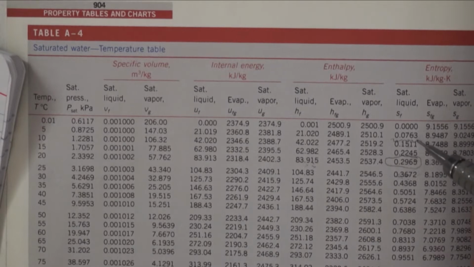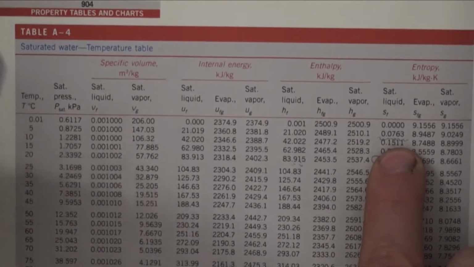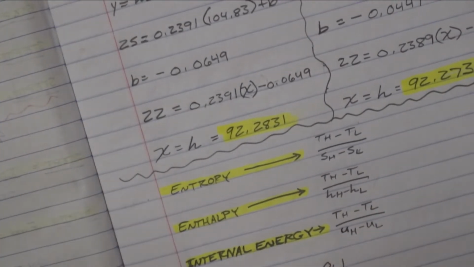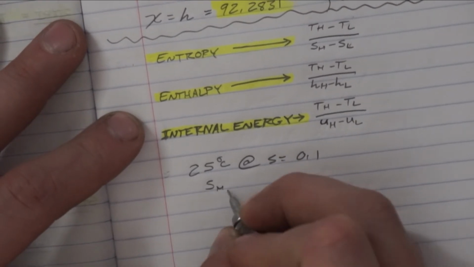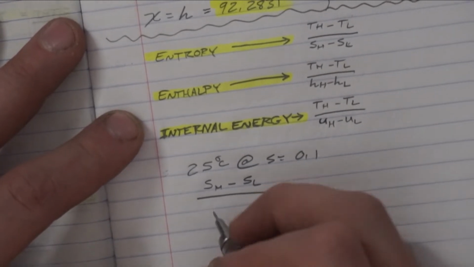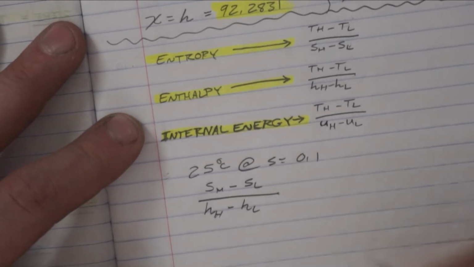If they tell us to find the enthalpy at this point, I'll come over here, and remember, known values go above unknown values. So I have S_H minus S_L because I know my entropy, but I don't know my enthalpy. We have a high and a low.